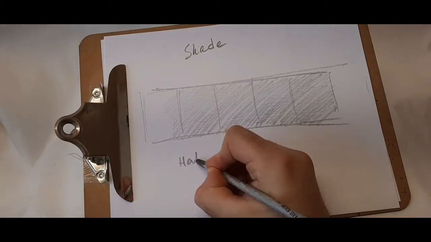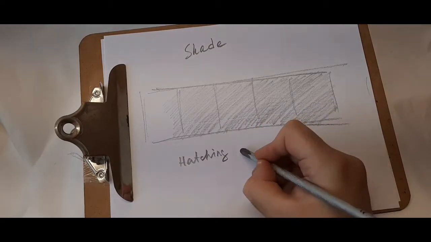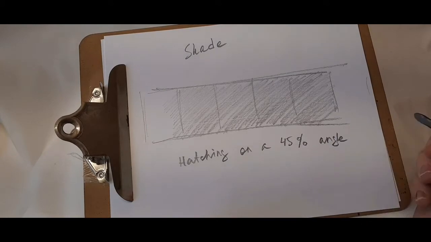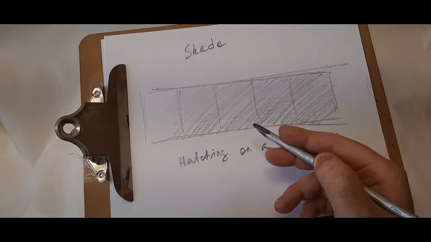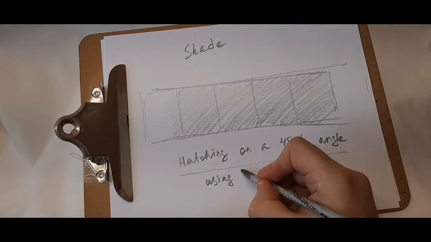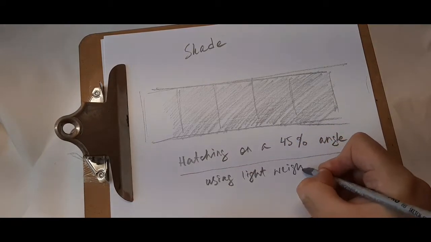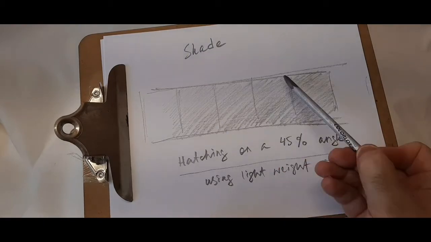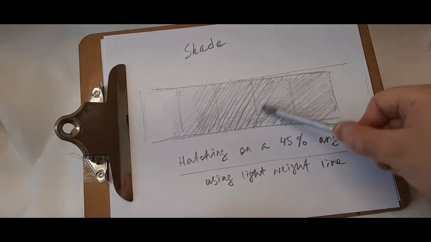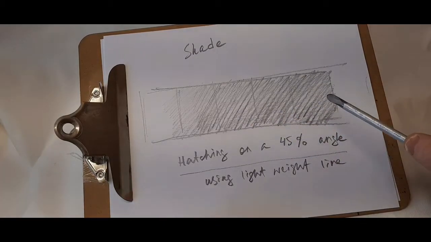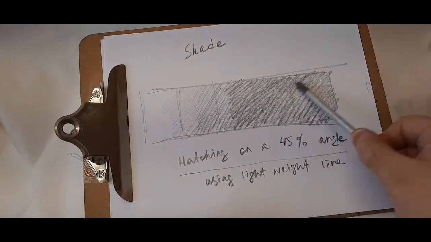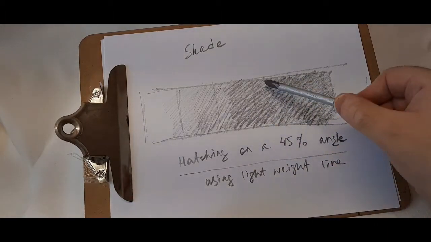I would use light hatches, light lines, and then I would progressively build them up with the mid-tone or medium weight lines, and then finally the heavier pressing and scratching and hatching, crisscross a little bit on an angle, will produce a darker shaded area. So shading is like this. It's the most basic and the easiest to explain.